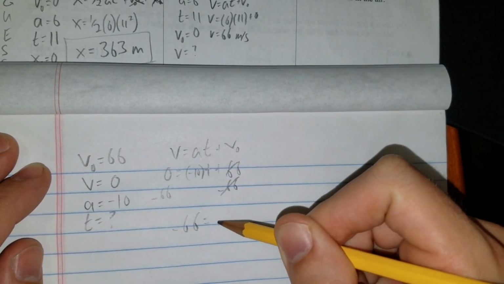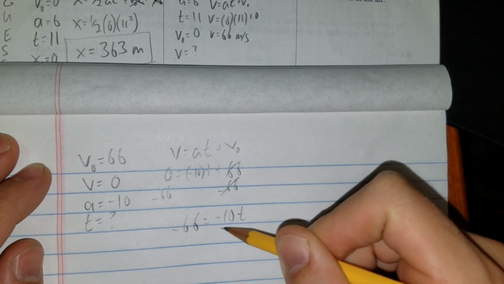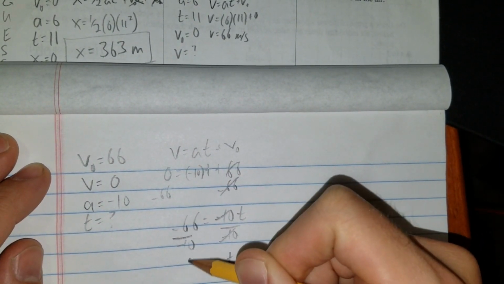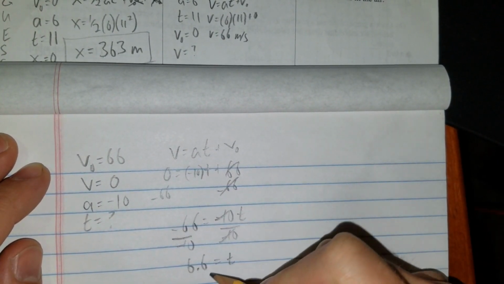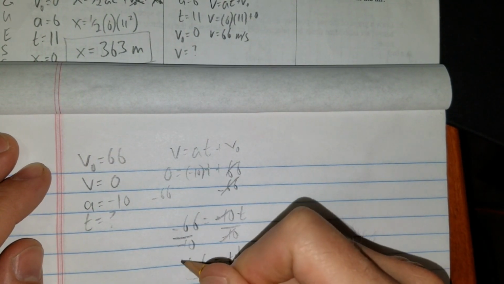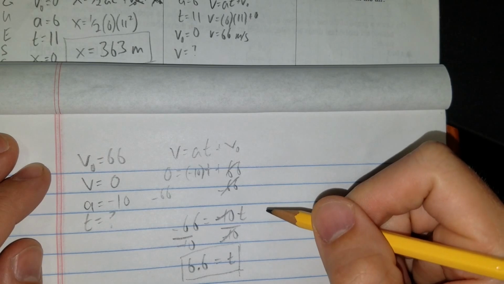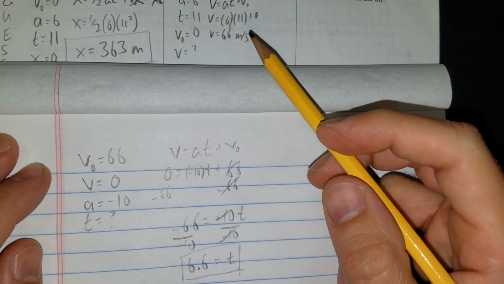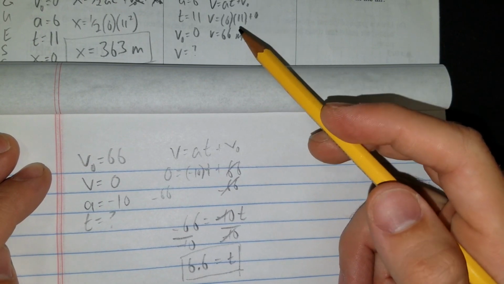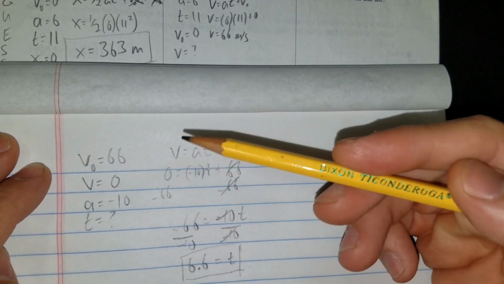Negative 66 equals negative 10 times T. Divide by negative 10, divide by negative 10. T equals 6.6. All right, so now we know that it's going to take 6.6 seconds for gravity to slow our rocket down. So how much higher do we get in those 6.6 seconds?